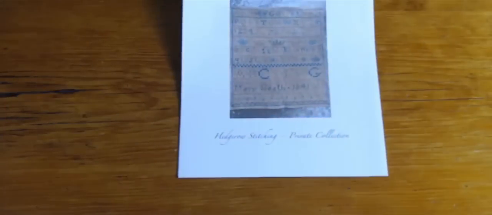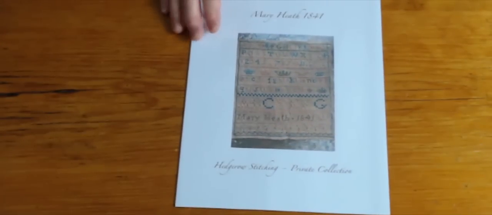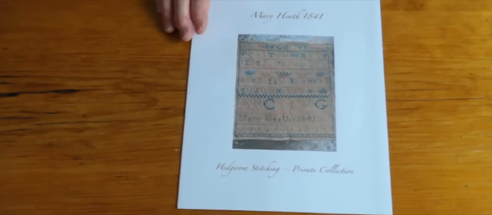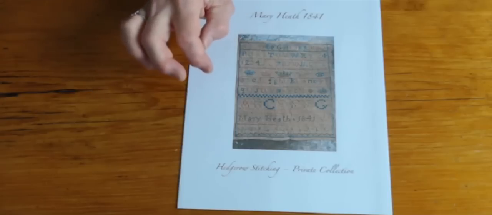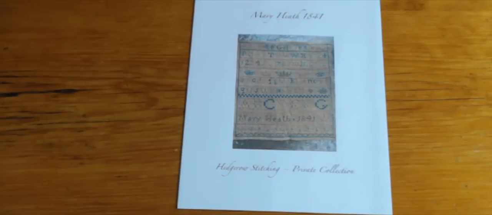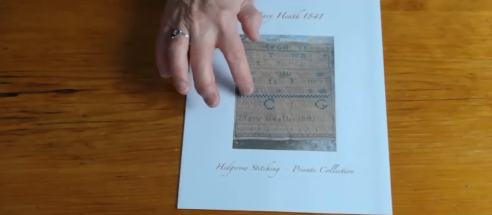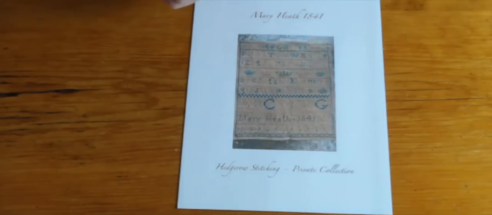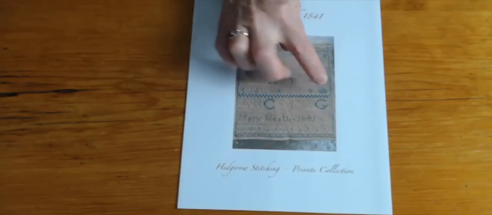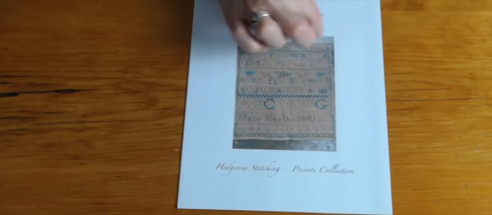And then Mary Heath is also another option. She is from Hedgerow Stitching. Another simple marking sampler with some, I believe, eyelet or queen stitches in there. I like the colors on this one. They're very soft, and I think I like those bold letters with those queen stitches. I think that draws me in too. Of course, I love the checkerboard, love the checkerboard and this outer border of blue.